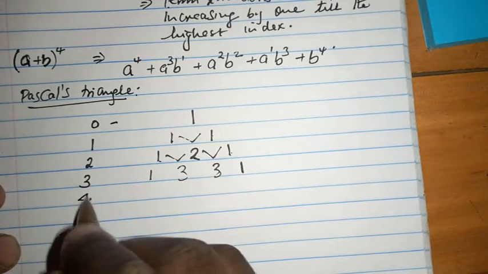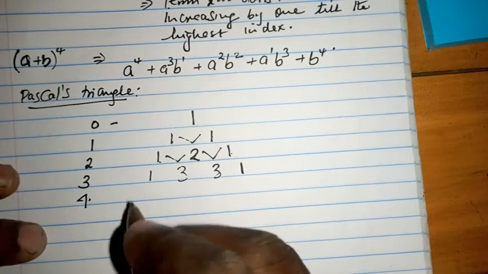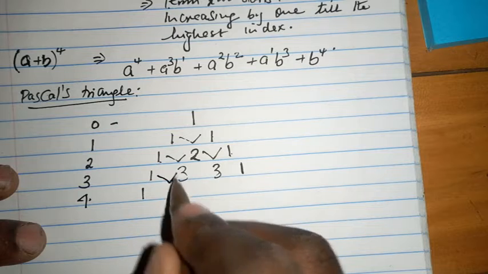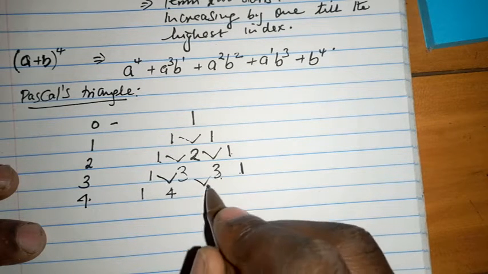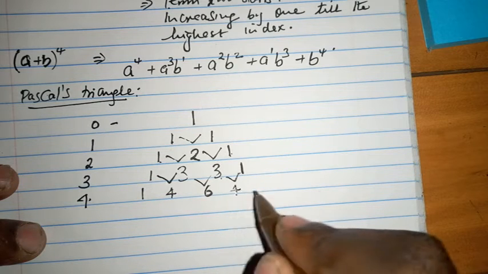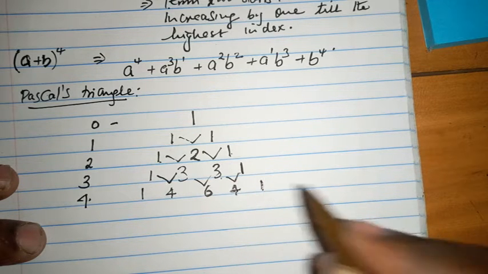When we are raising any expression to power 4, we start with 1, 1 plus 3, 4, 3 plus 3, 6, 3 plus 1, 4, and of course we end with 1.